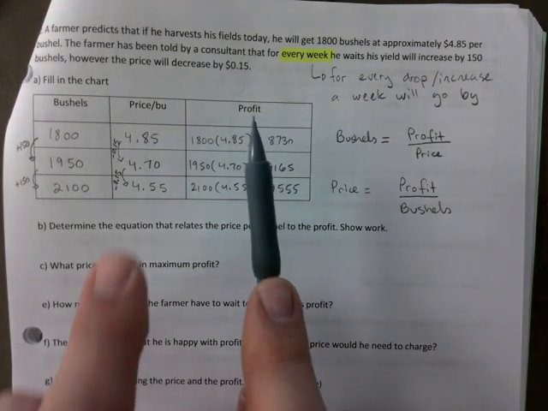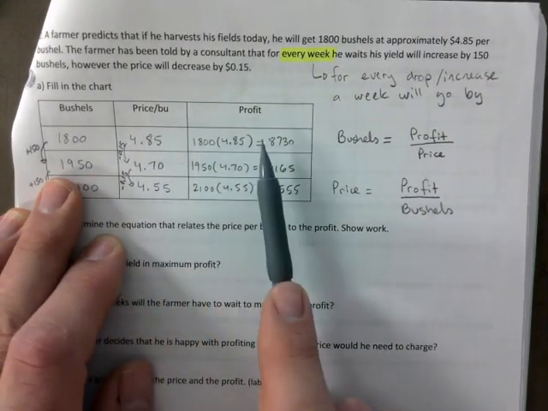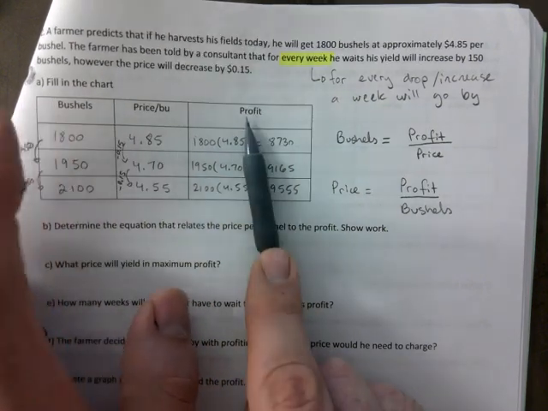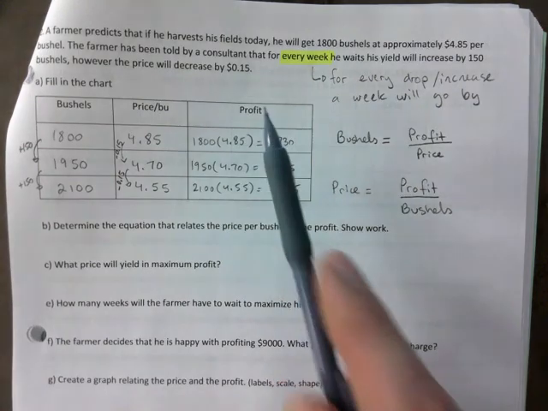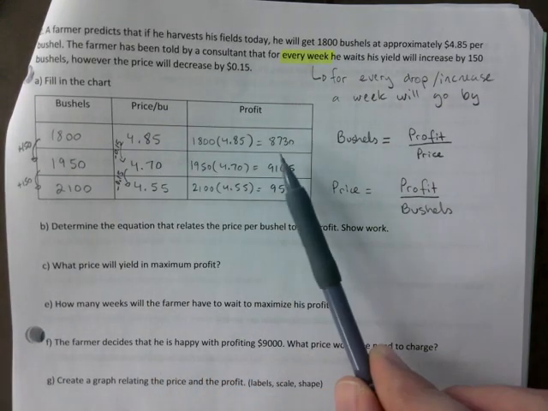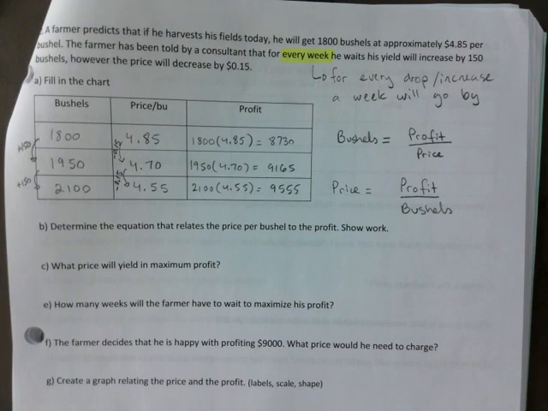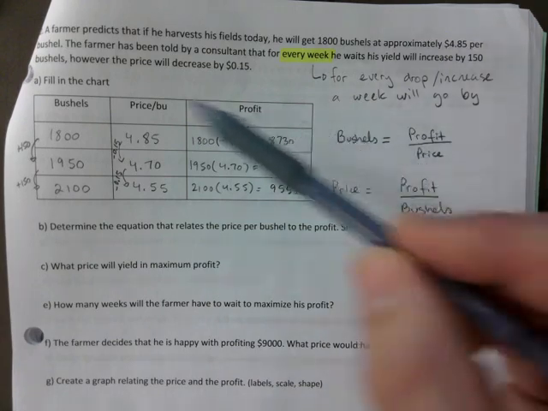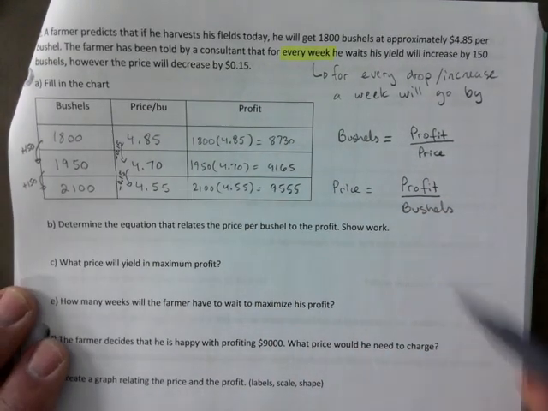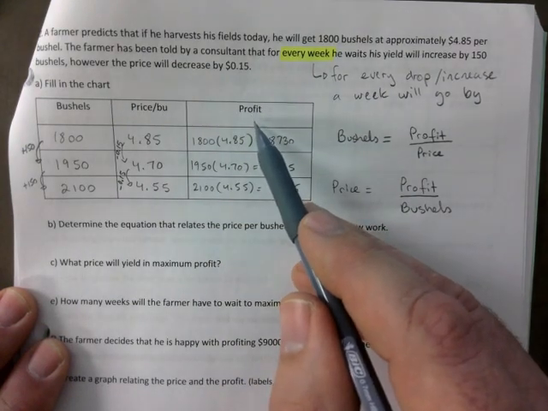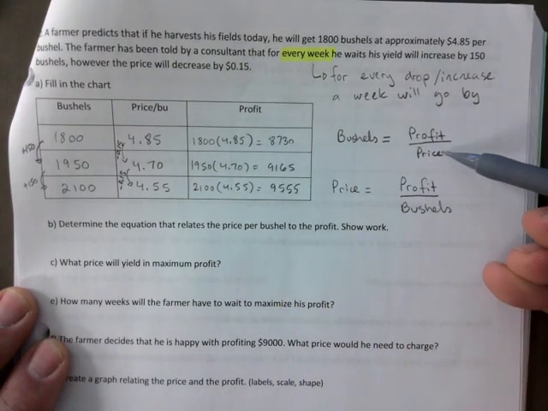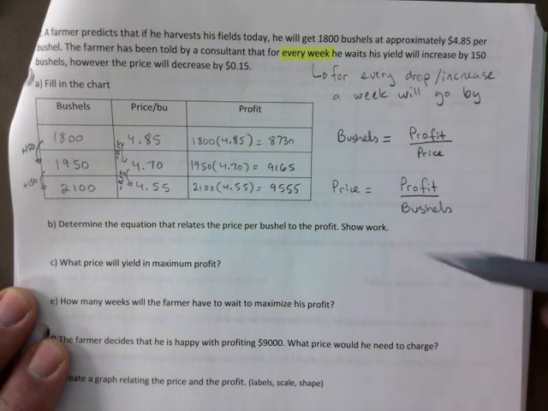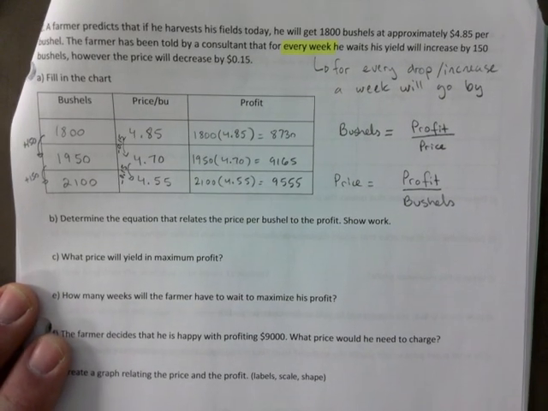So there's always three pieces at play here. If you go profit divided by price, you get the number of bushels, right? If you go profit divided by bushels, you would get the price. Because these two components are necessary to come up with a profit, but our quadratic can only focus on two variables at the same time, right? So these formulas come out of this. It's kind of like area, if area is length times width, right? If you knew the area and the length, you could find the width, or if you knew the area and the width, you can find the length. Same idea. So let's come up with our equation.